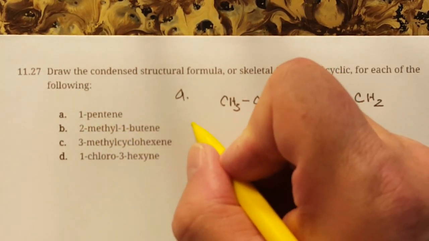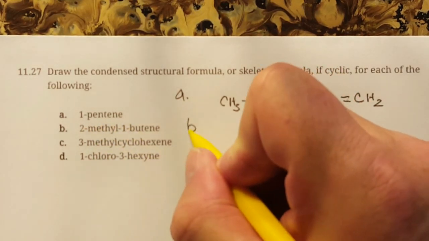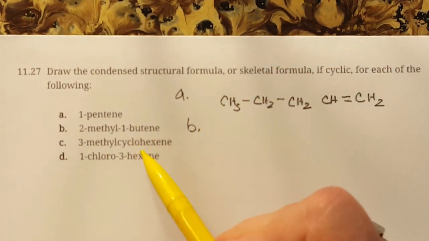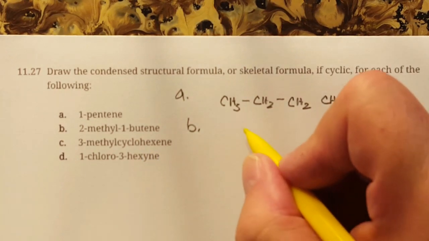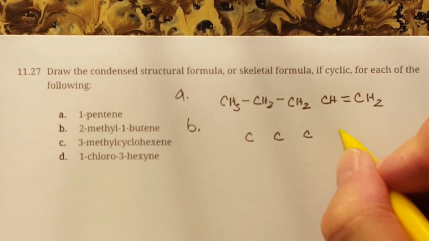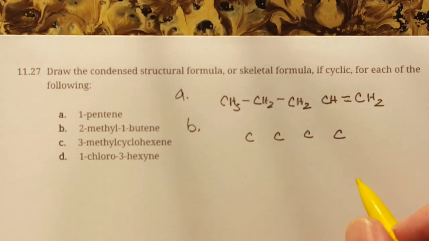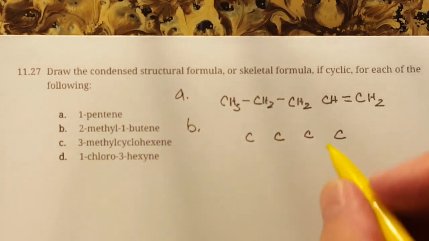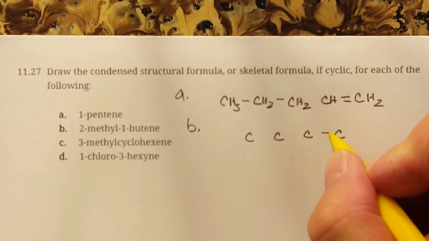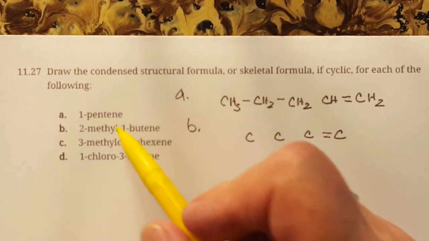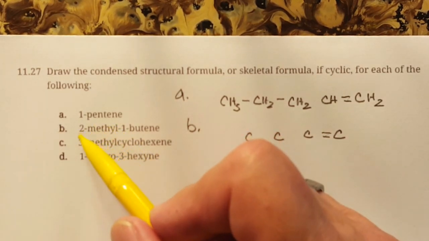Let's move on to B. So what is the parent name? It's a bute. So bute is 4 carbons. 1, 2, 3, 4. 4 carbons. It's an ene. It gets a double bond in the number 1 position. So that's going to be right here. It has a substituent, methyl, at carbon number 2.